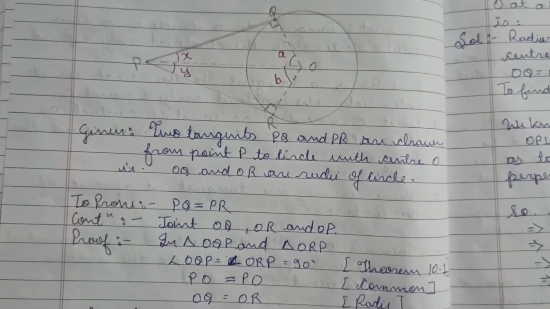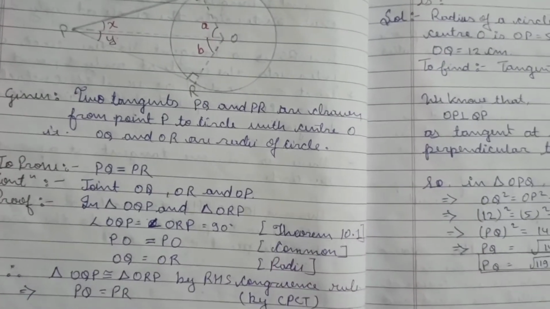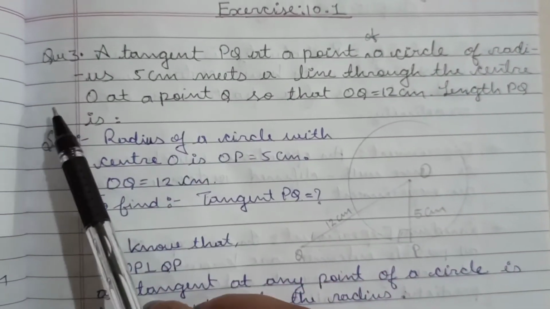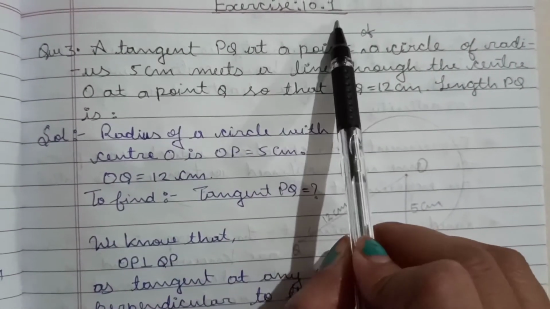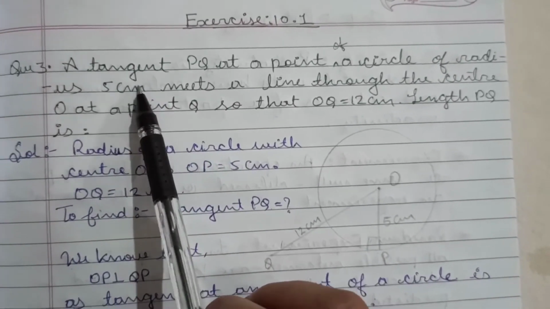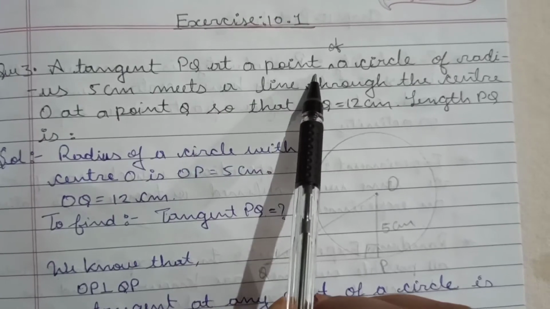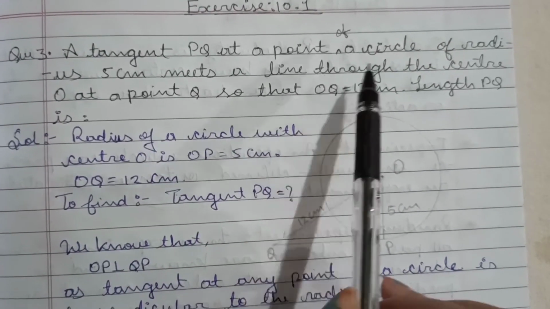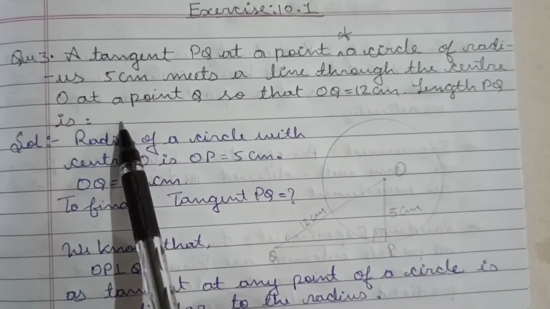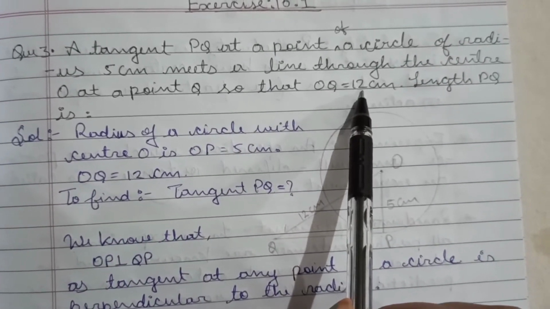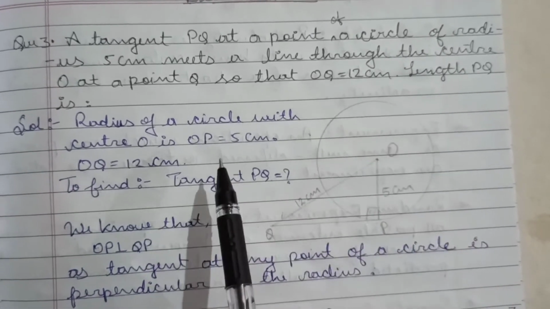Now in this video, we are going to solve question number 3 of exercise 10.1 using theorem 10.1 itself. See what the question is. A tangent PQ at a point P of a circle of radius 5 cm meets a line through the center O at a point Q, so that OQ is equal to 12 cm. Find the length of PQ.